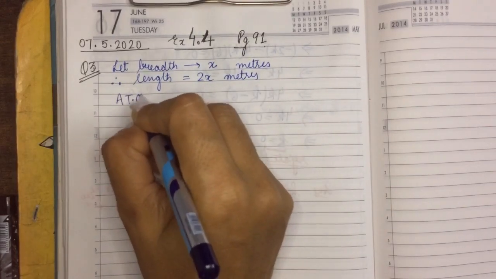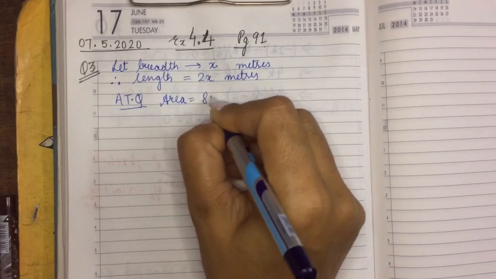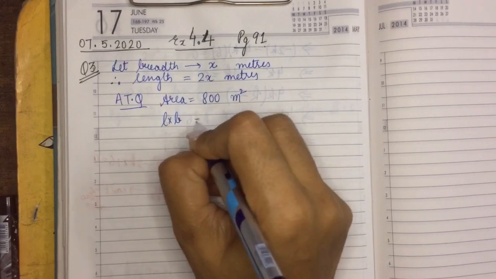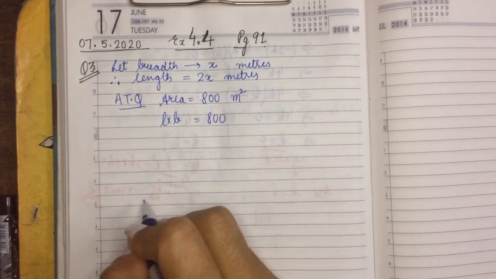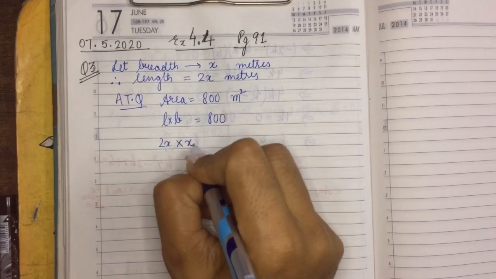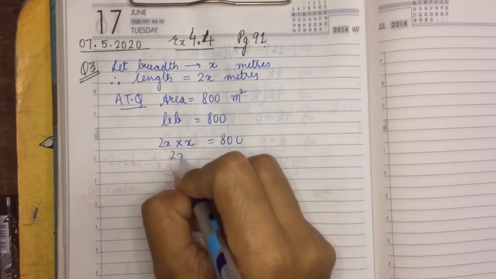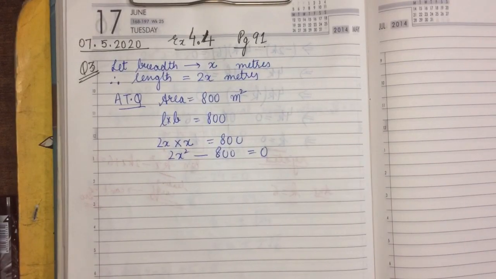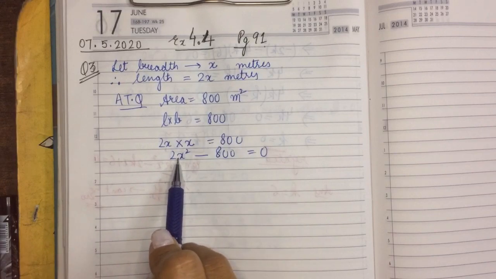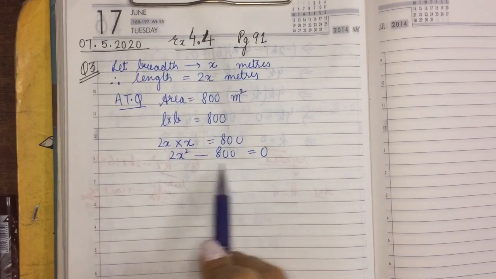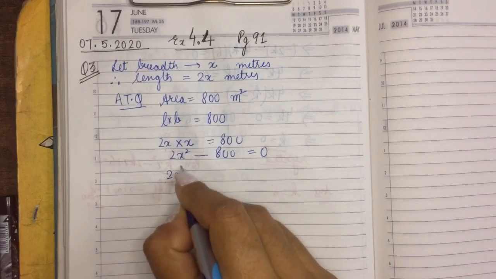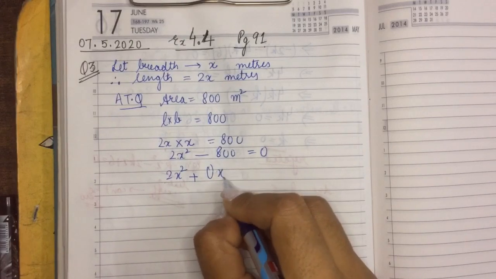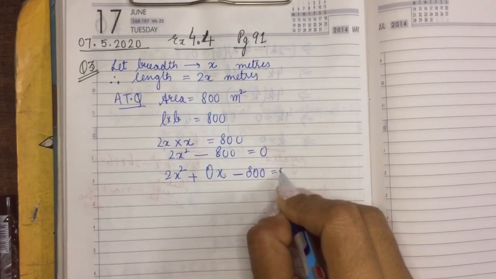And according to the question, the area is 800 meters square. Now the area is given by length multiplied by breadth. So we are going to form an equation using this. 2x multiplied by x equals 800. So 2x square minus 800 equals 0. This is a quadratic equation because we have a term containing x square. But this is not in standard form. Let's express it in standard form. The term with x is missing. So the term with x can be written as 0x: 2x square plus 0x minus 800 equals 0.